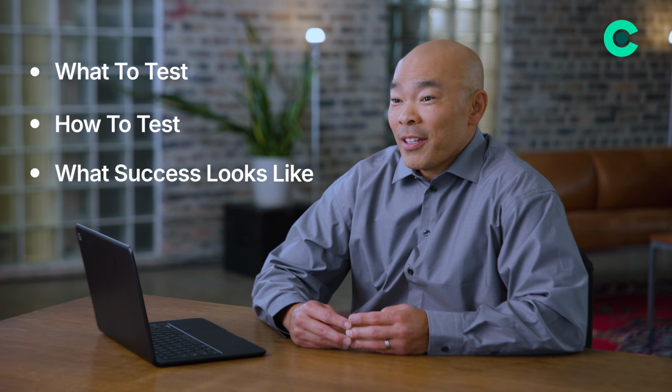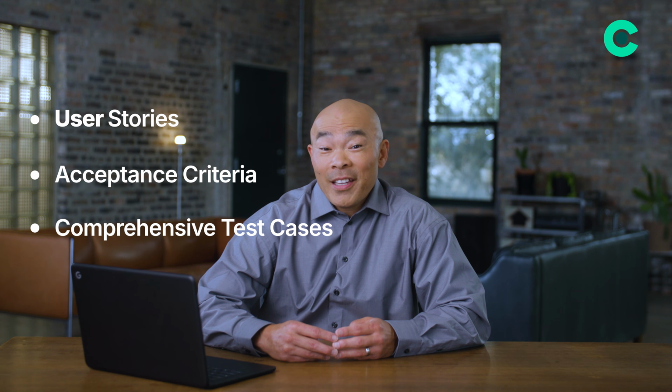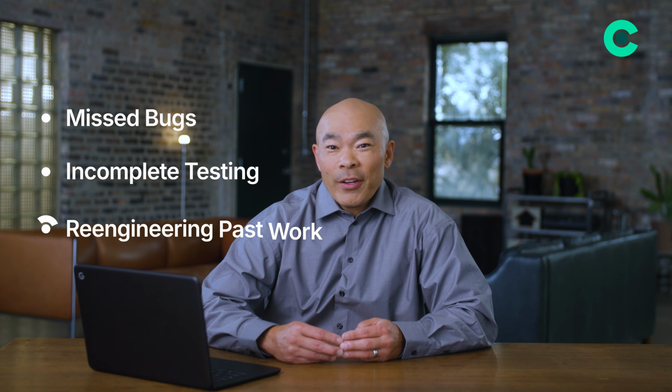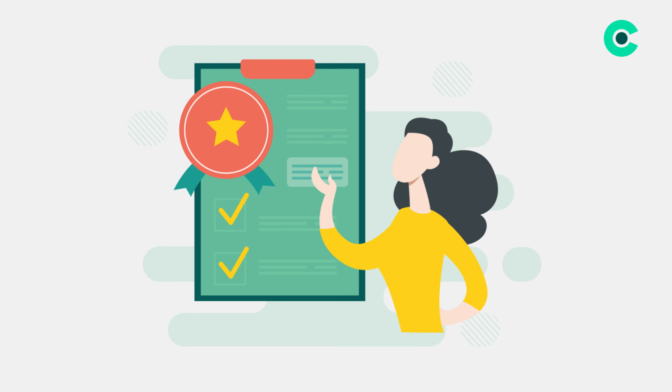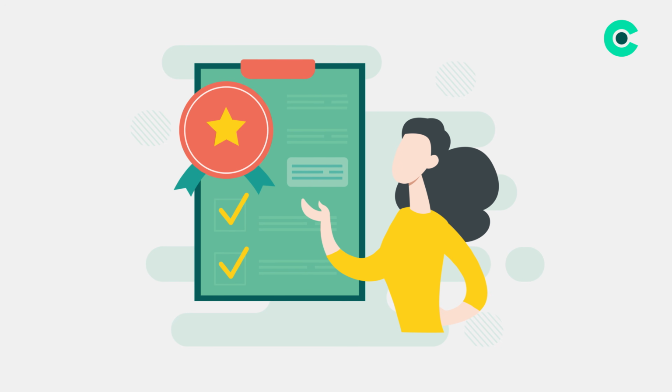A test plan clarifies what to test, how to test it, and what success looks like. Without it, you could neglect user stories, acceptance criteria, and comprehensive test cases. This mistake could lead to missed bugs, incomplete testing, and re-engineering all your work. To avoid this mistake, develop a detailed test plan that includes test cases based on requirements and has clear success metrics before you start testing.